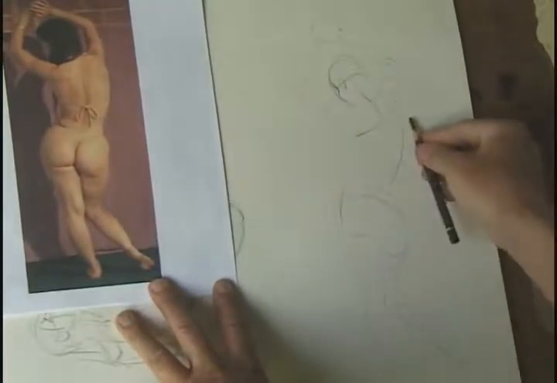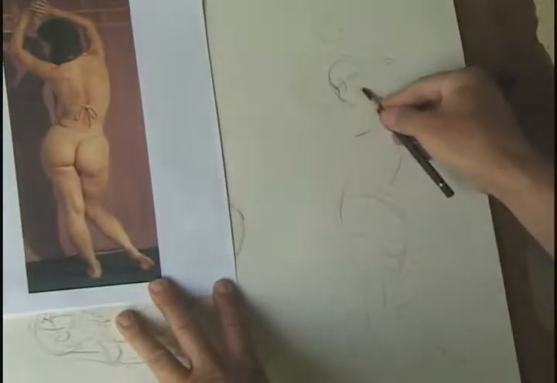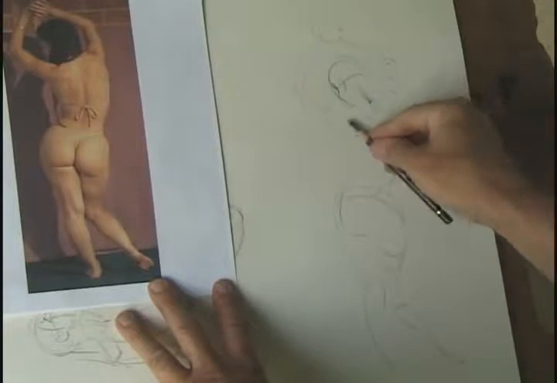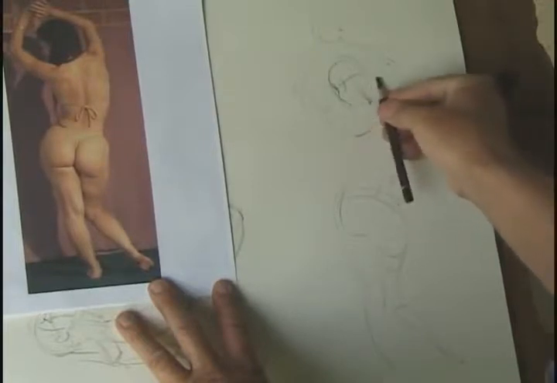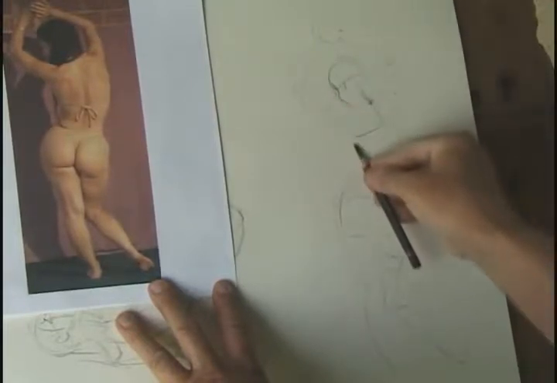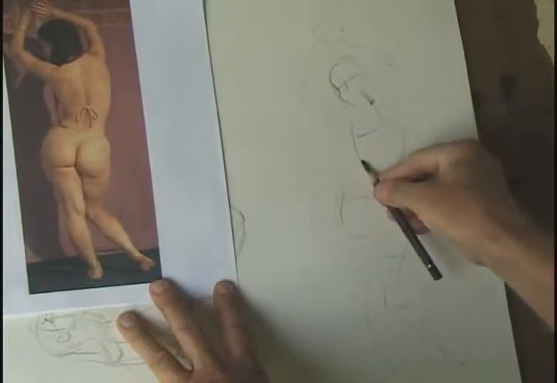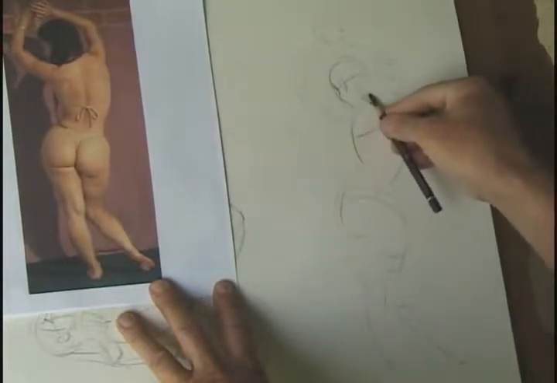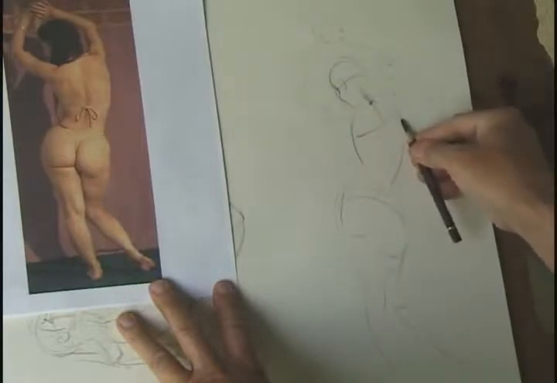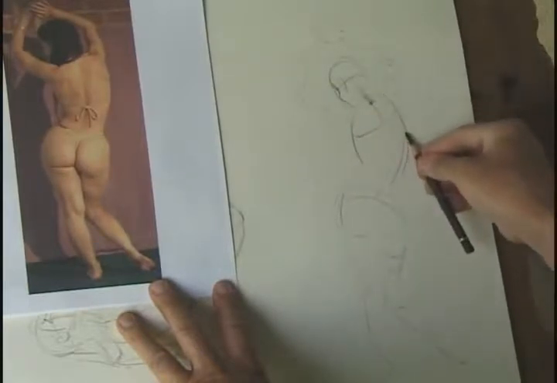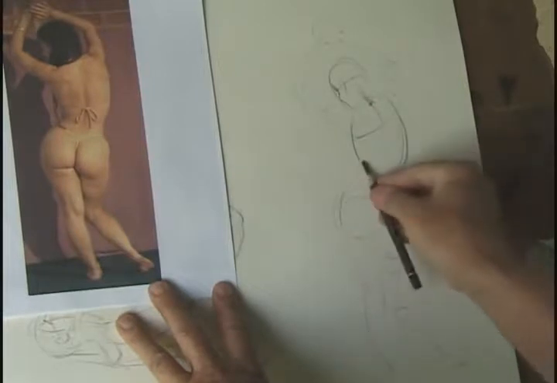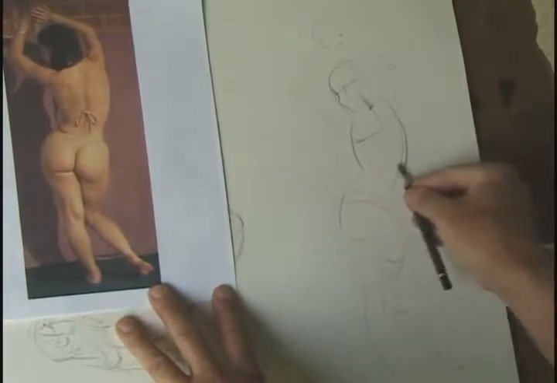Now, again, actually trying to draw the rib cage, which is my basic volume. Checking alignments through. You draw one side of the form, you immediately go to the other side. So we can actually now feel there's a going back.